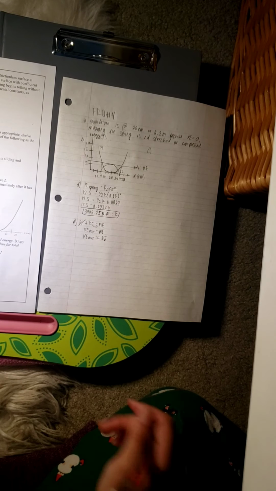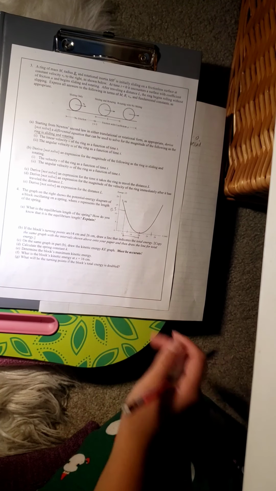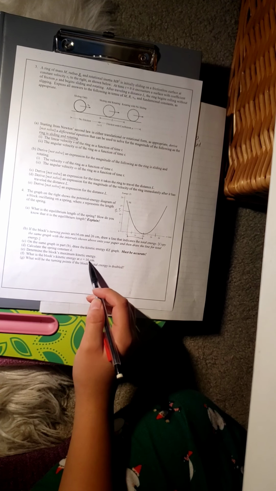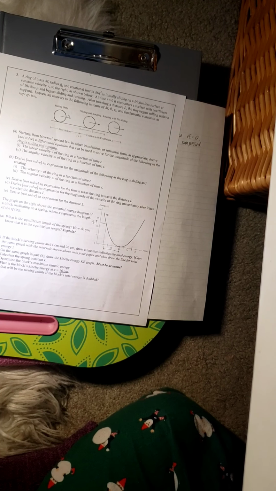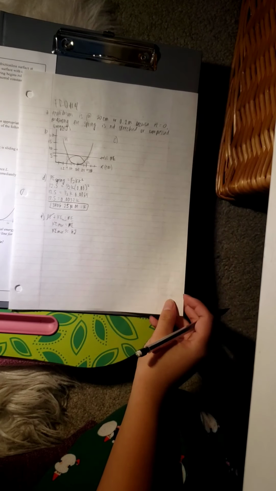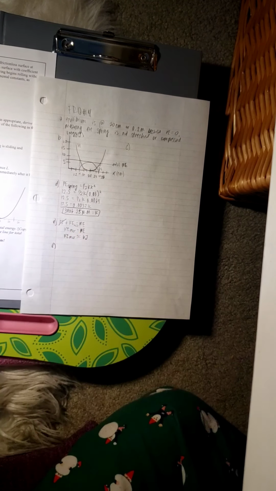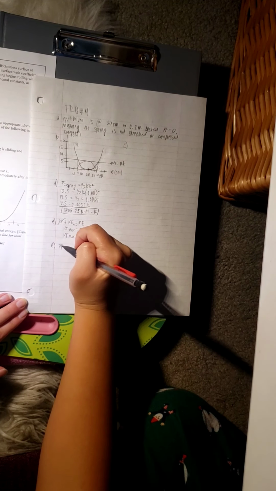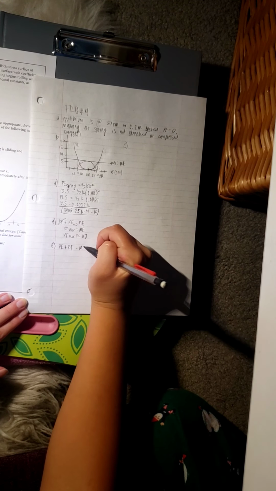Okay, now on to part F. It wants us to determine the block's kinetic energy at 16. So we can set up energy. PE plus KE equals ME.